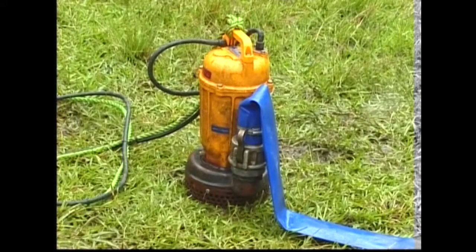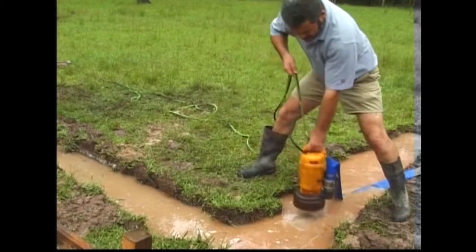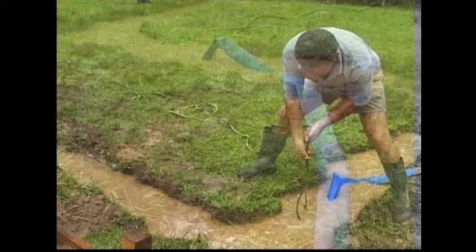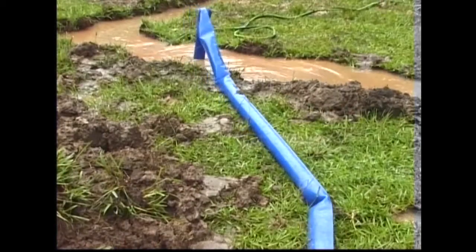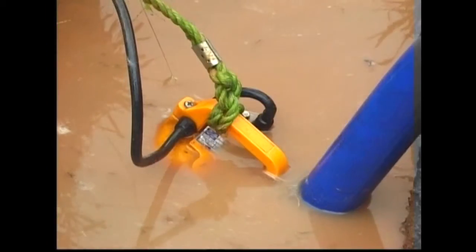If power is available, an electric submersible pump is an alternative. All electrical components are fully sealed in the watertight housing. When immersing the pump, weight is taken on the retrieval rope and not the power cable. This is also a high-volume pump.